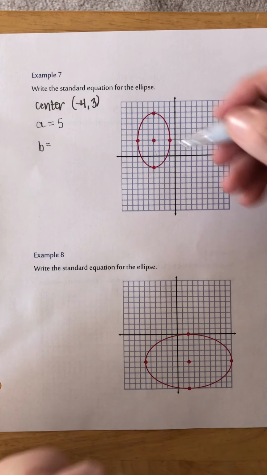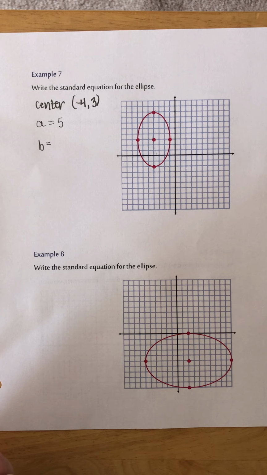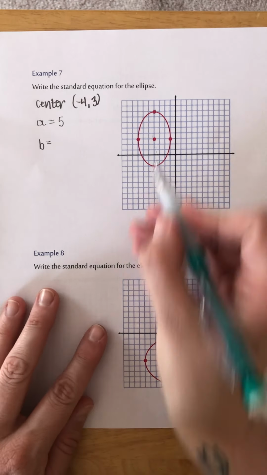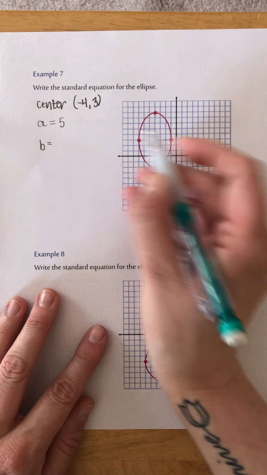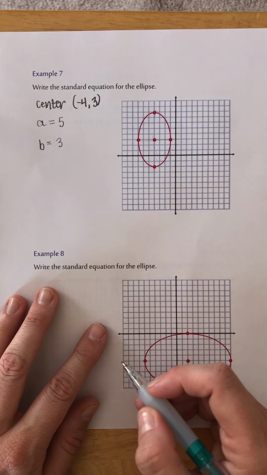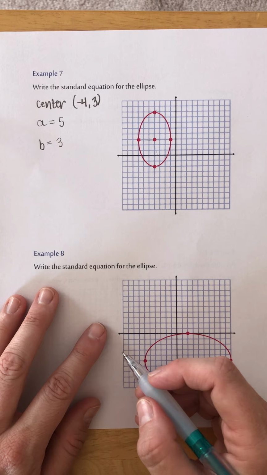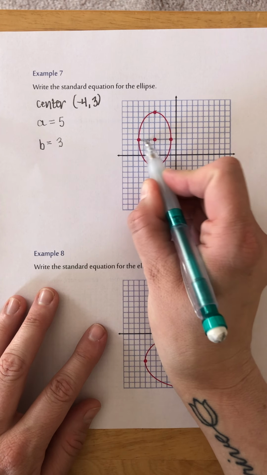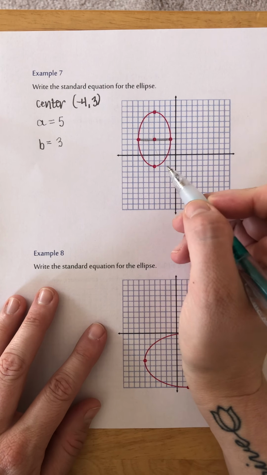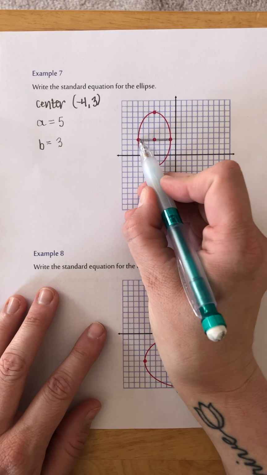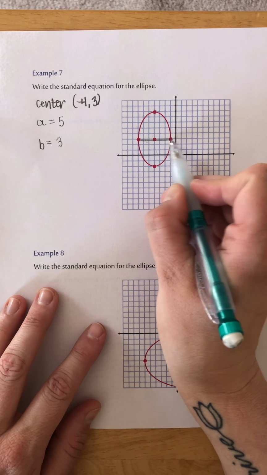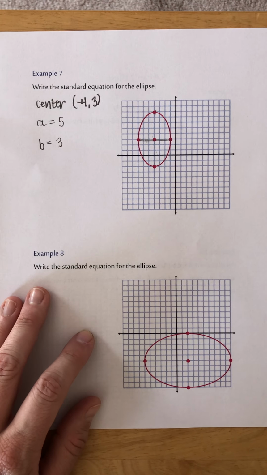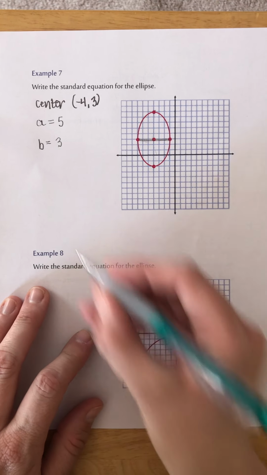All right, let's talk about finding b. That represents the distance between the center and the covertices. Well, if you look at the picture, you can see from left to right, they went 3 spaces from the center. So our value for b is 3. Again, that whole thing right there is called the minor axis, just throwing some vocabulary your way. So if you were asked, what is the length of the minor axis, you would have a length of 6 because it takes 6 units to get across from left to right.